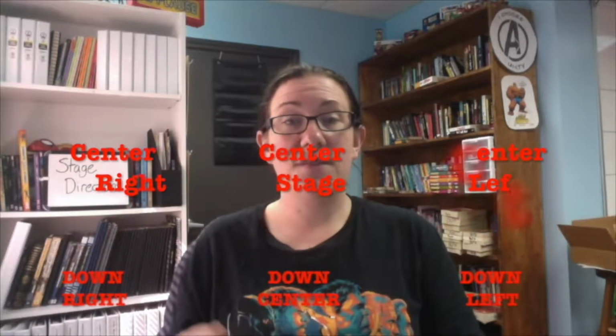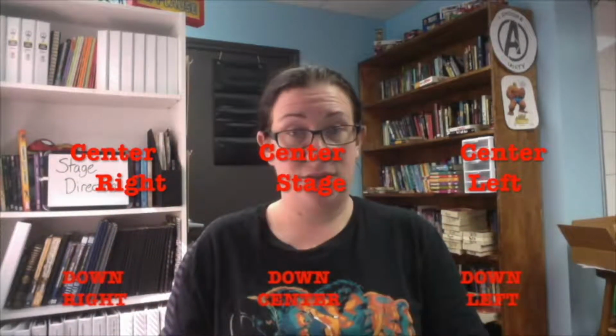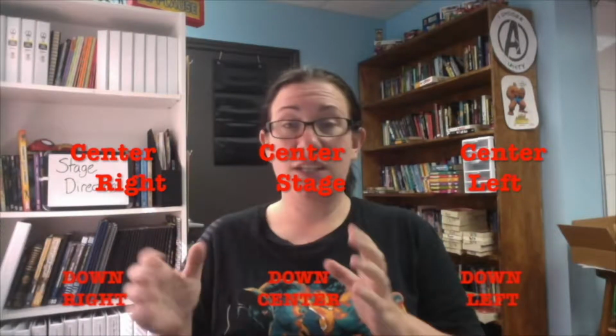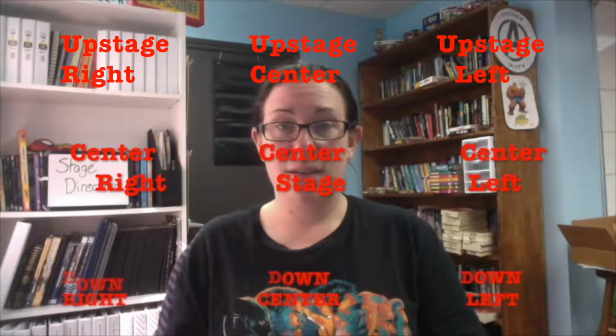These are the 9 quadrants that are used to communicate stage direction and stage movement between actors and actor and director. You have down right, down center, and down left. Behind that, you have center right, center stage, and center left. Finally, you have upstage right, upstage center, and upstage left. These are the 9 quadrants.